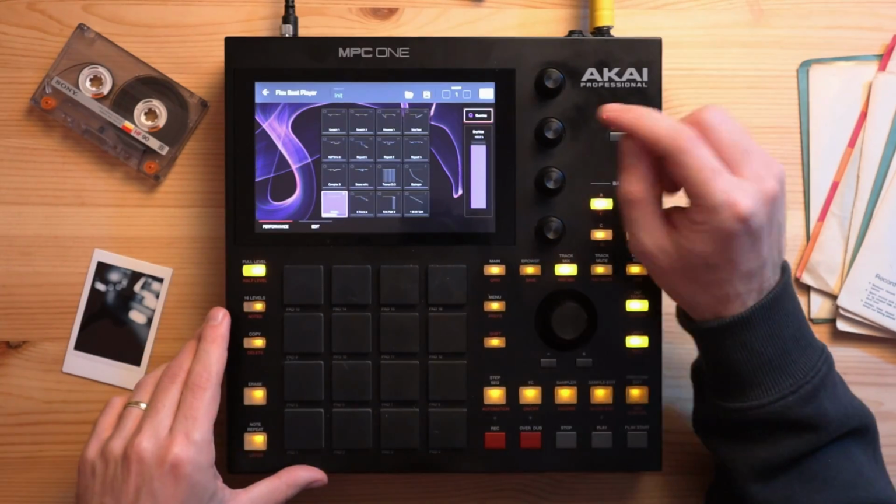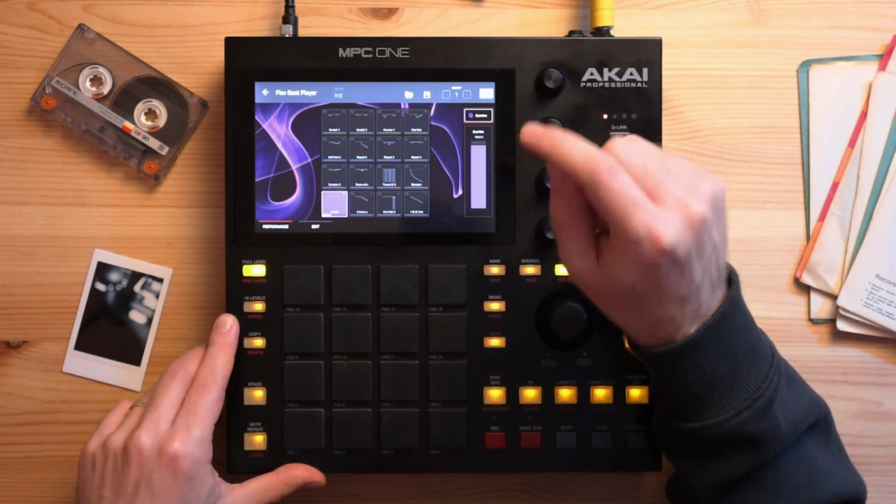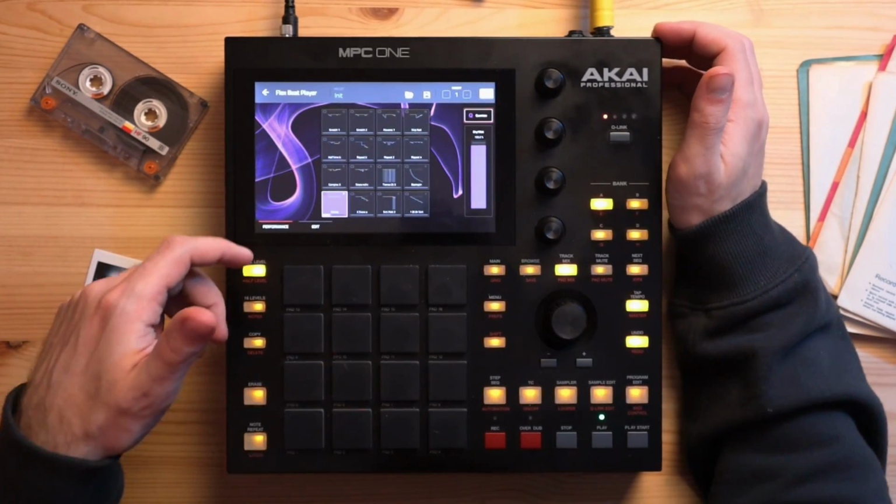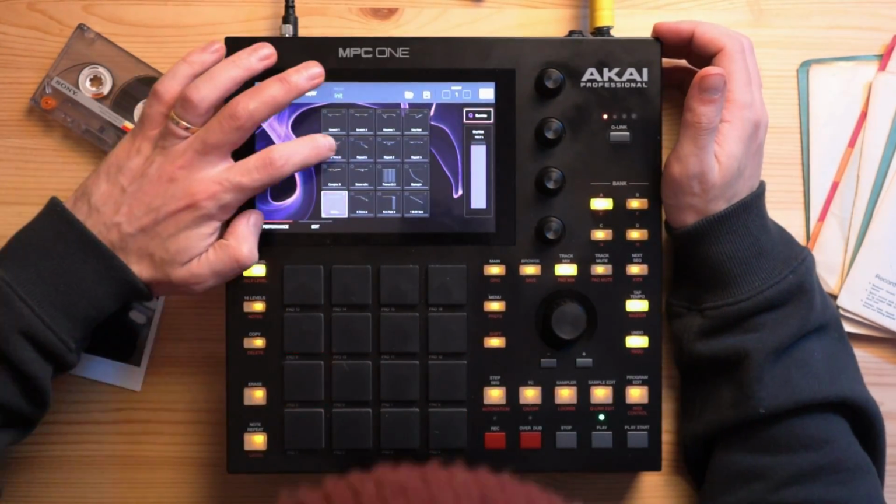Okay, so I've got some of those factory patterns loaded up that I think will work well with the drums. Again, this is only affecting the drums. I've turned on quantize as well, and what that does is if you hit a pad while it's halfway through a bar, it's going to wait until that bar finishes to switch over. So let's play the beat and see what we can do. I'm going to try this halftime first.